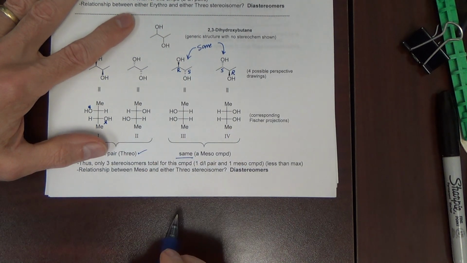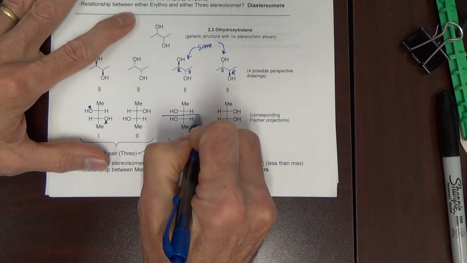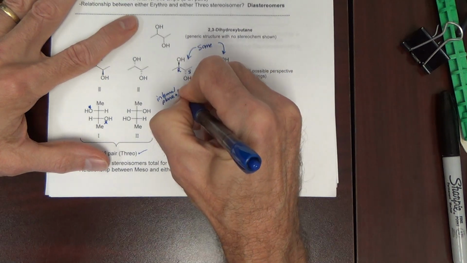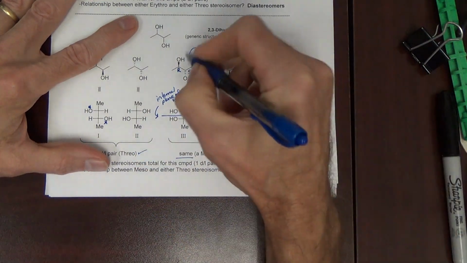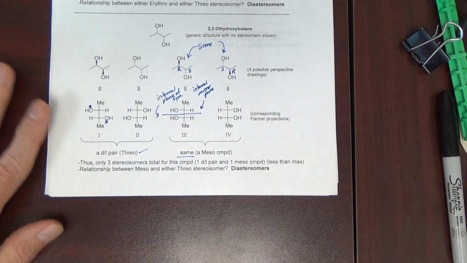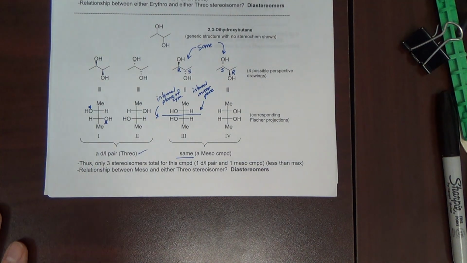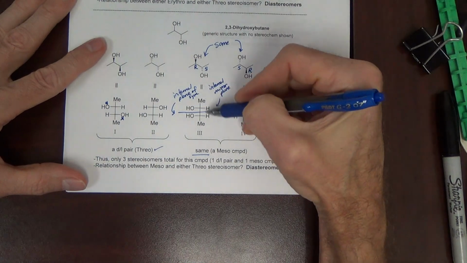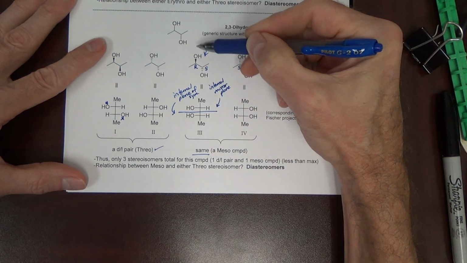Ultimately, the way you can tell they're the same is there's a plane of symmetry here. An internal plane of symmetry, or sometimes it's called an internal mirror plane. And hopefully in the first video on stereochemistry, we mentioned that if something has a mirror plane, it's not going to be chiral. And I think we may have mentioned finding Waldo. We will look for mirror planes. It's much easier to see mirror planes in Fischer projections. We can see the mirror plane here. If you just look here, it's harder to see, although I can give you a little trick.